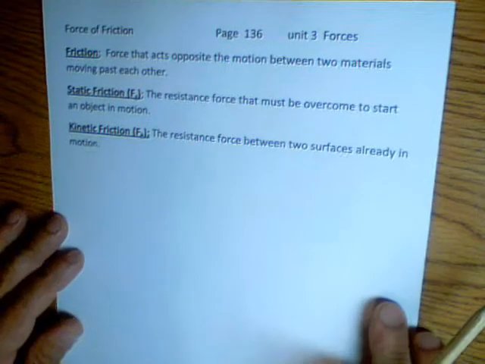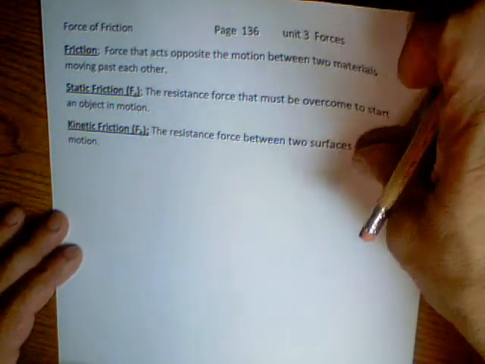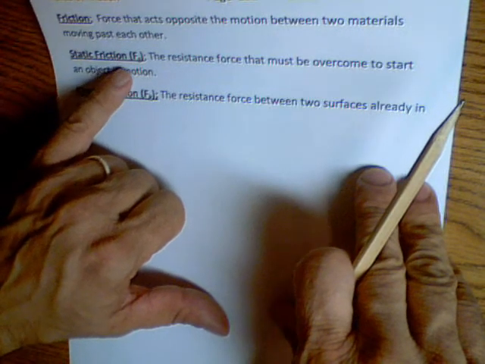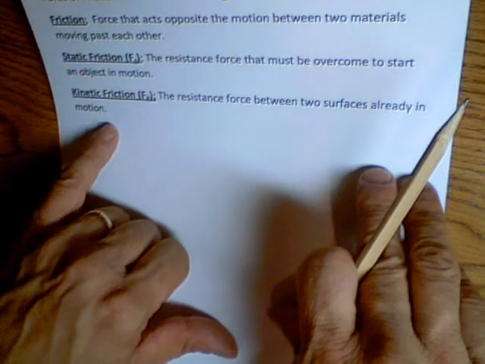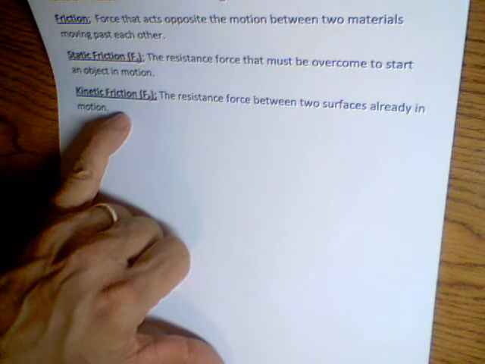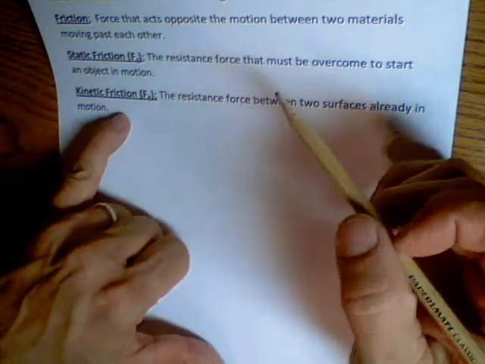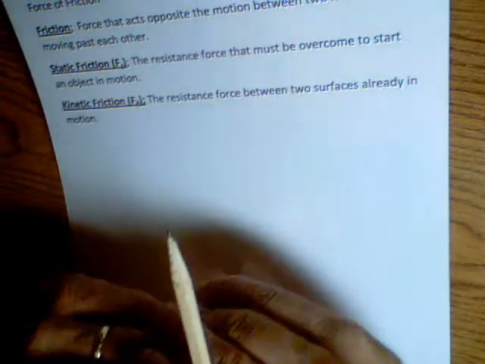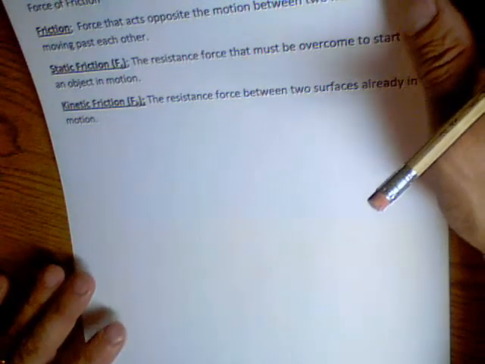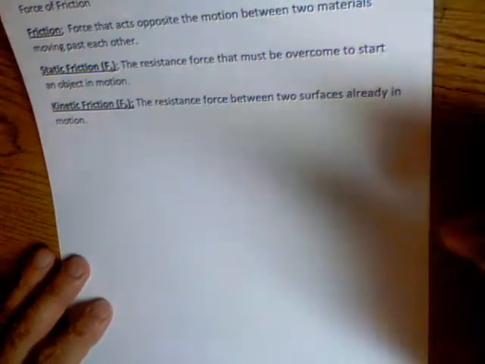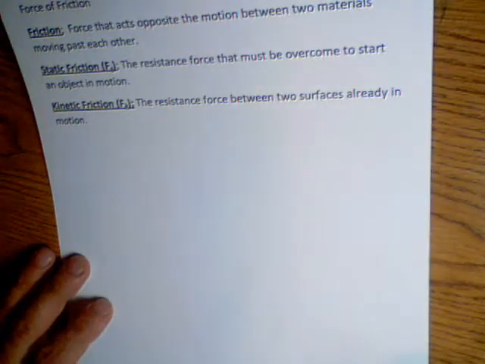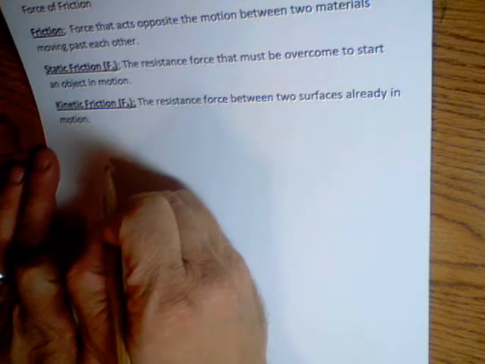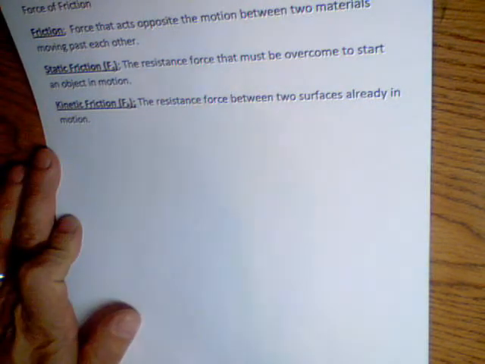The force required to get it moving is the static friction force that you're trying to overcome, and then the kinetic friction is what you're trying to overcome while it's moving. The initial push to get a car going is greater than the force necessary in order to get it rolling.